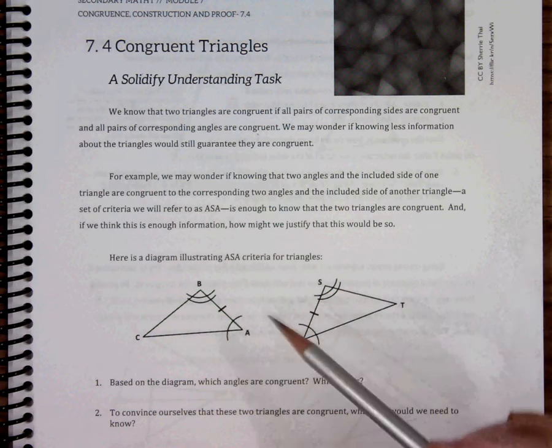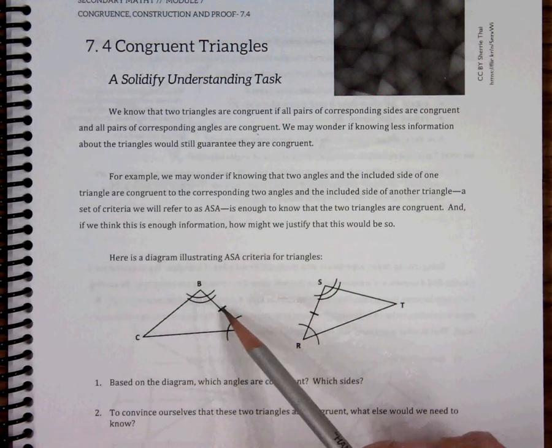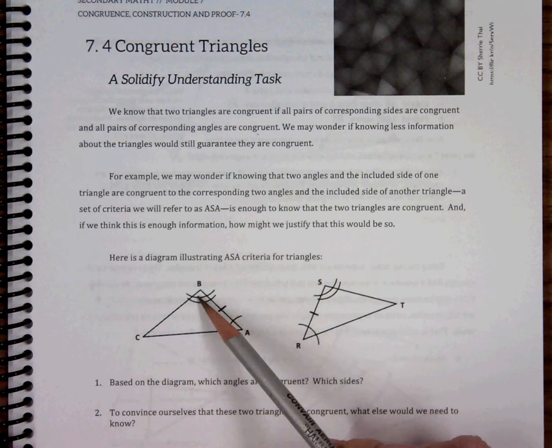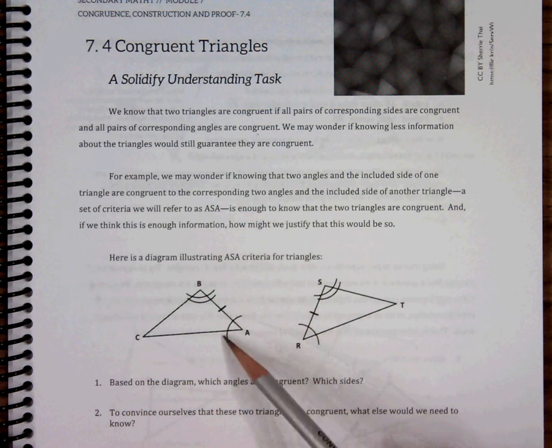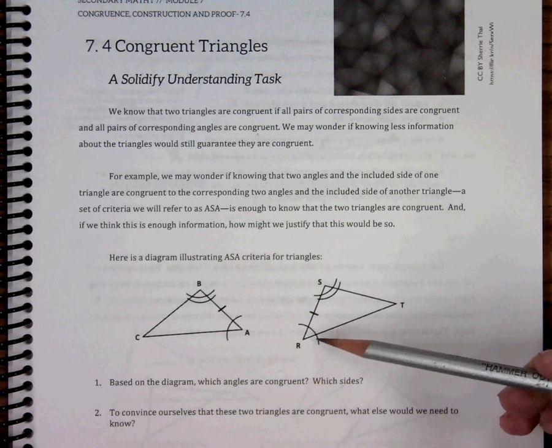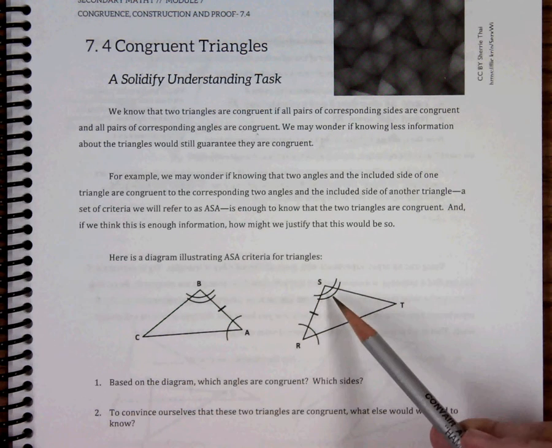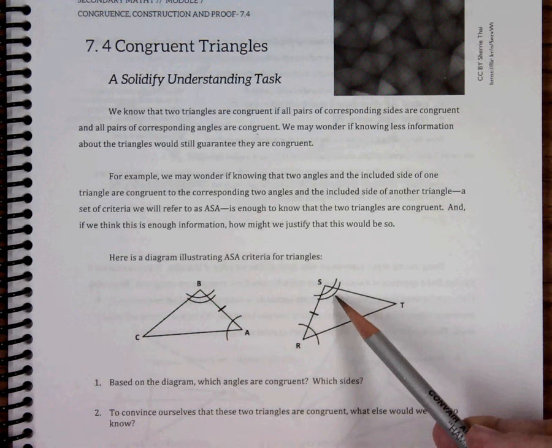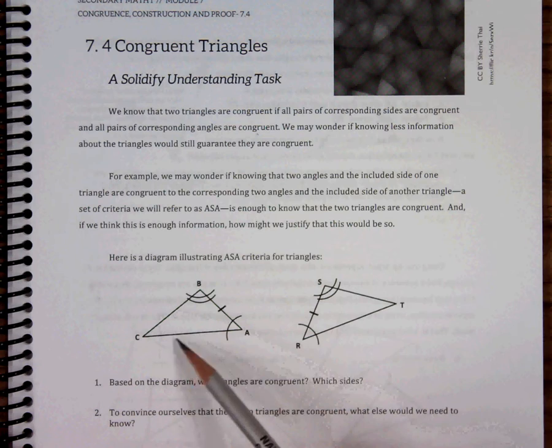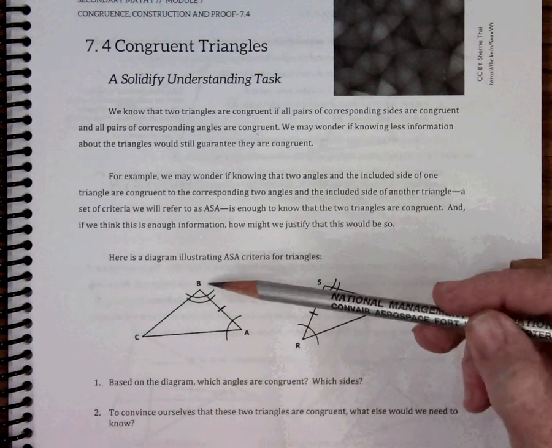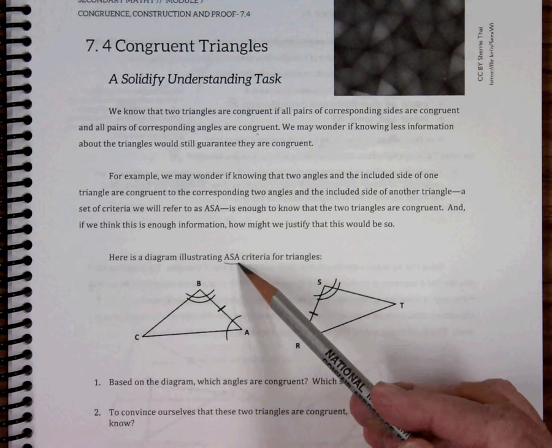So let's just look at what they mean. So here's angle A and the side in between and angle B. And remember, we noticed yesterday that this means that angle A is congruent to this angle R over here. This angle B is congruent to this angle S over here. This is what those markings tell you. And that this side is congruent to this side. But they aren't telling us anything about these other sides, just the angle, side, angle. And they call it angle, side, angle, ASA.